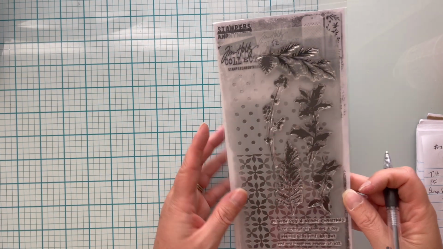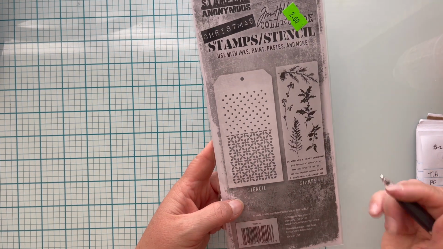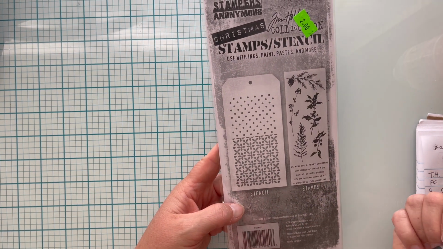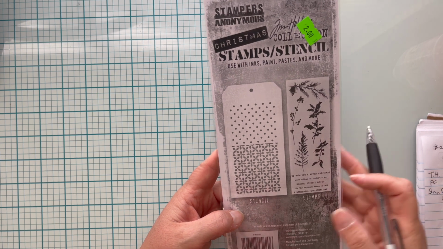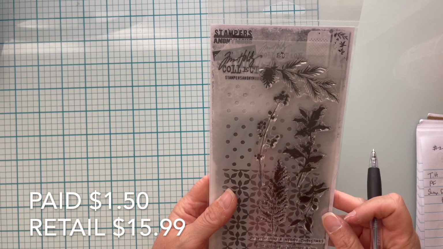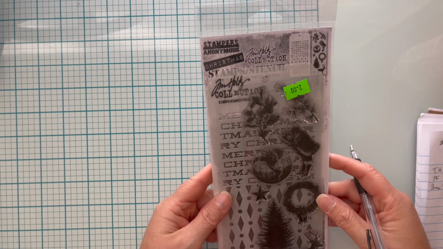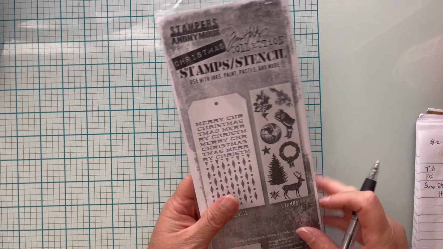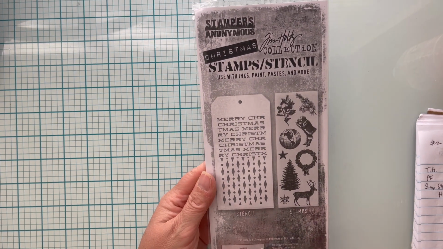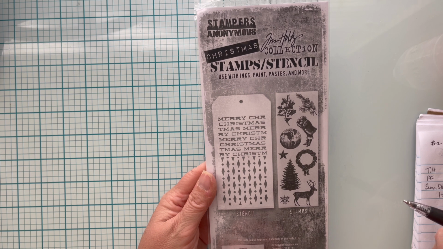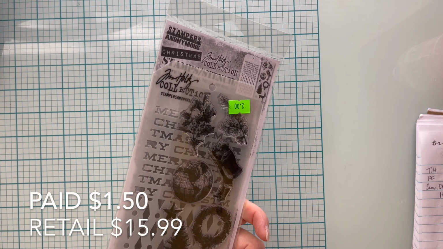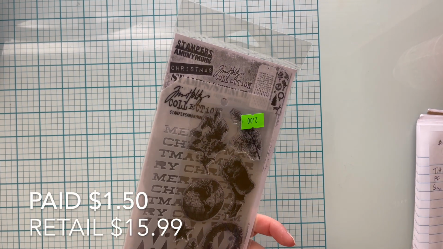Another Tim Holtz Mixed Media. This is also Christmas stamp and stencil. This one is number 155. It is $2. Again, it's $15.99. And another Christmas. This one is Tim Holtz Christmas Collection Mixed Media 152. This was $2 and $15.99.